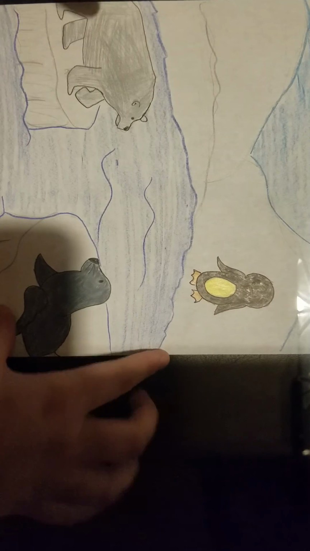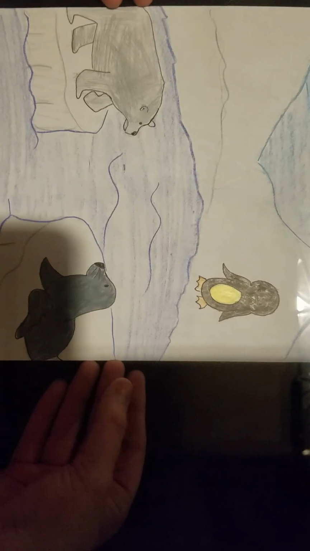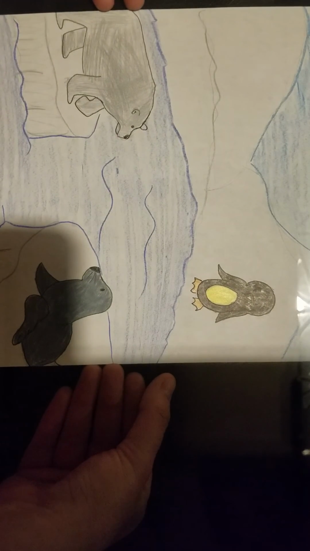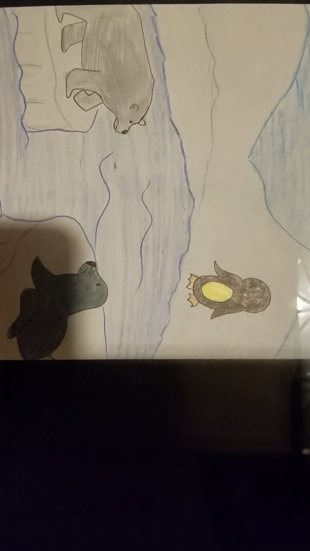So we're going to look a lot about how the polar bears are endangered and how their ecosystems and habitats are changing very rapidly. All right, that is our introduction.